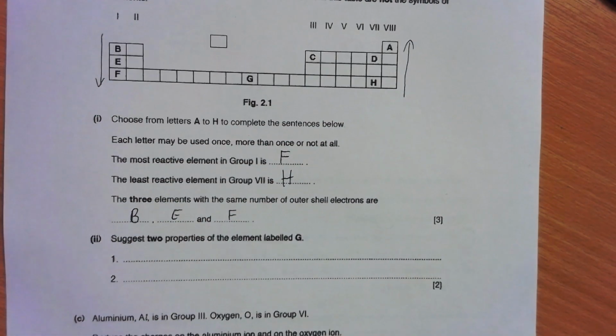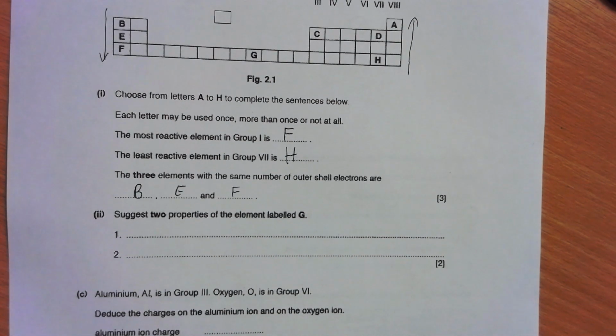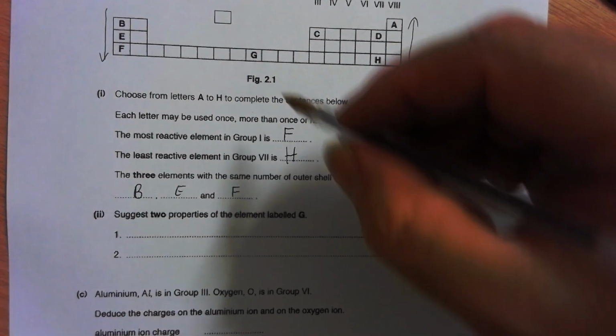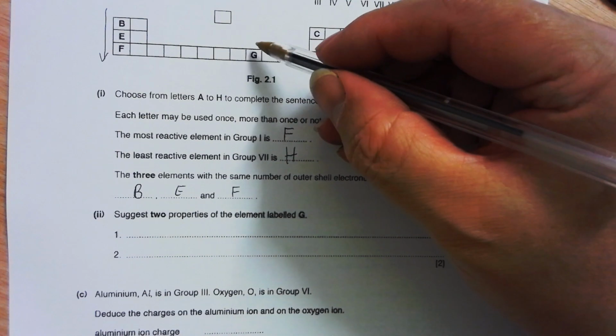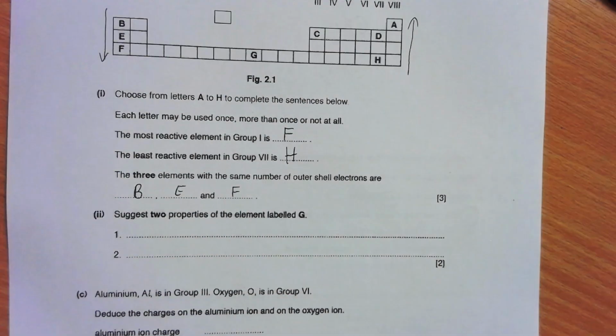So then you're suggesting two properties of the element labelled G. Now, a lot of people get very confused about what we mean by properties. A property is something it does, not something that identifies it particularly. So G is in the middle here. It's a metal. So we're saying suggest two properties of metals.